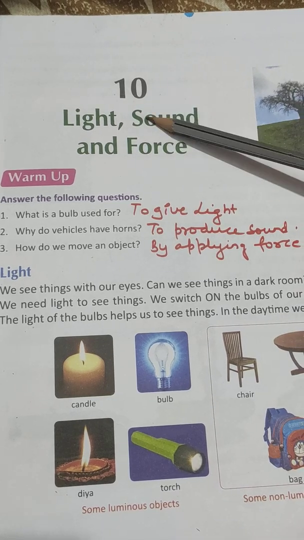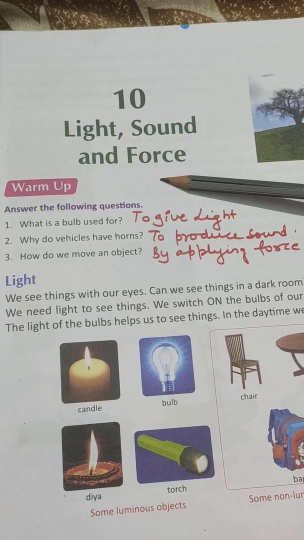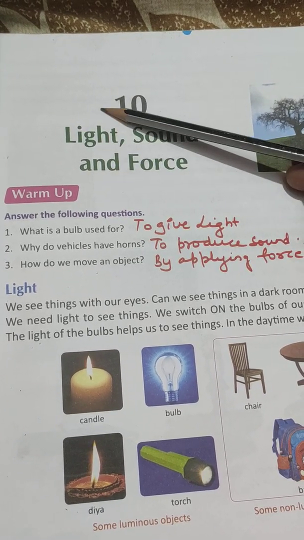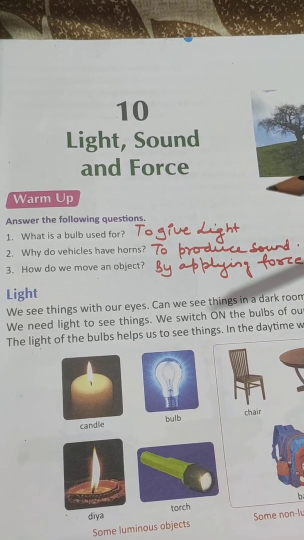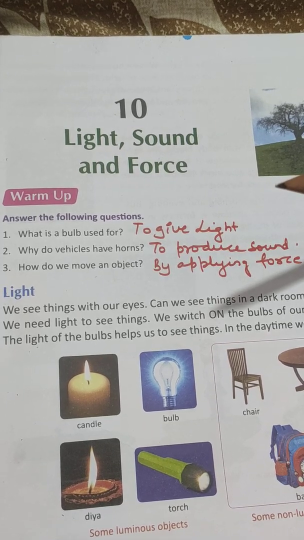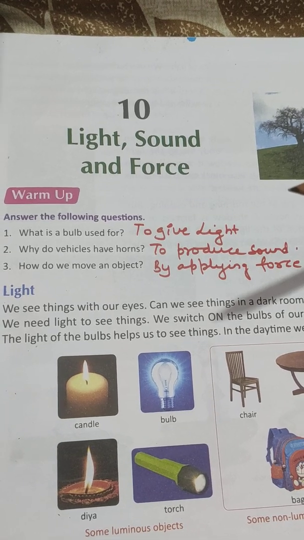Today we will do EVS chapter number 10, Light, Sound and Force. First of all, let me tell you what is light. Beta, can you see things in a dark room where there is no light or no source of light? No, you cannot see things.